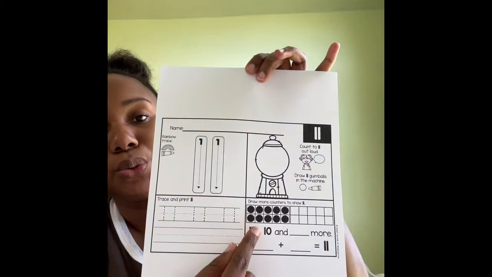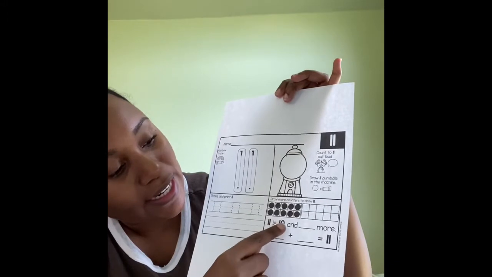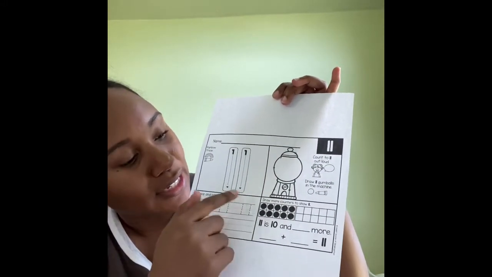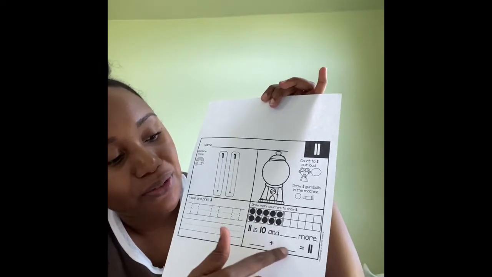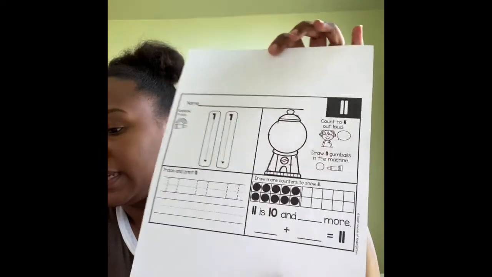And then you're going to fill in the 10 frame. And then down here it says 11 is 10 and blank more. How many more do we need with 10, our 10 frame here, to make 11? And then they can do an addition sentence down here. And so here's the other number 11 page.